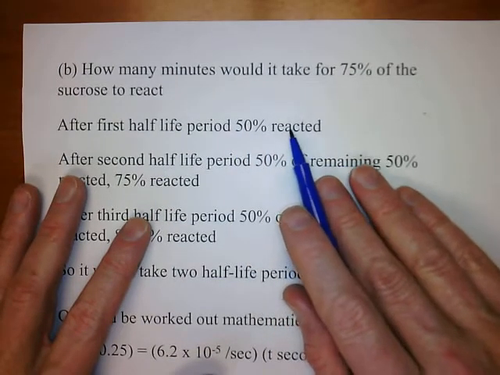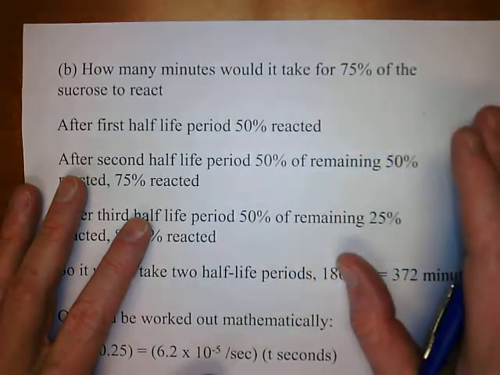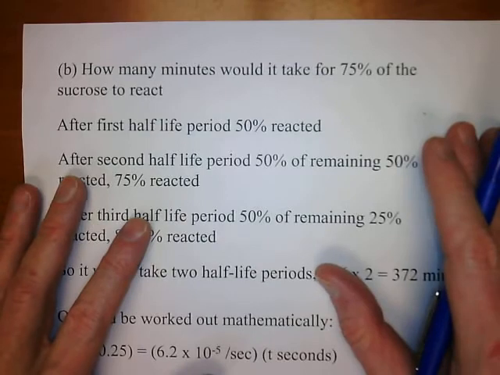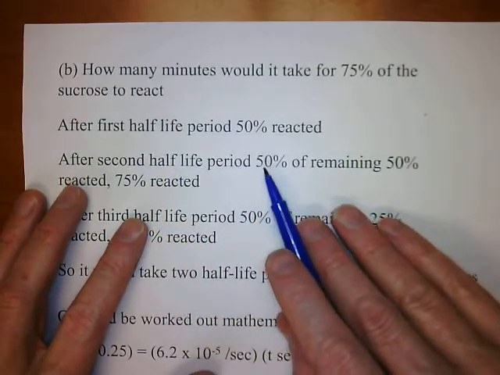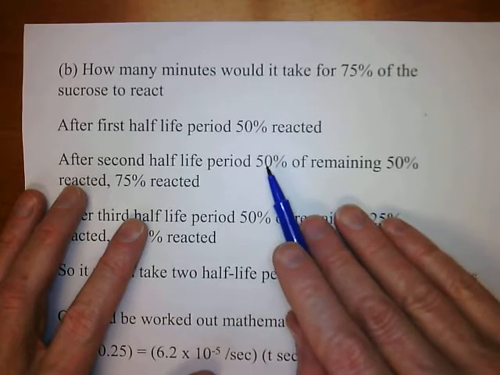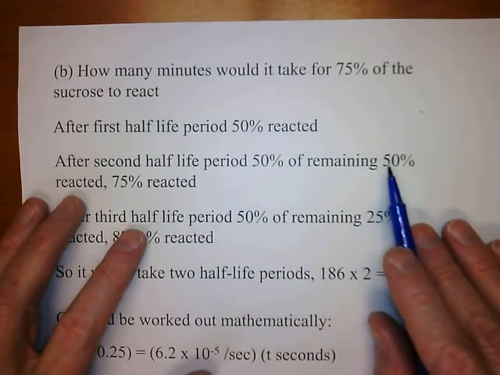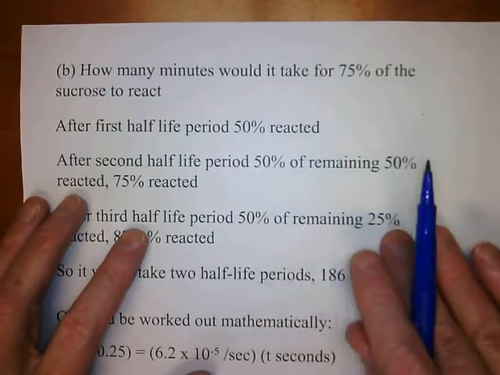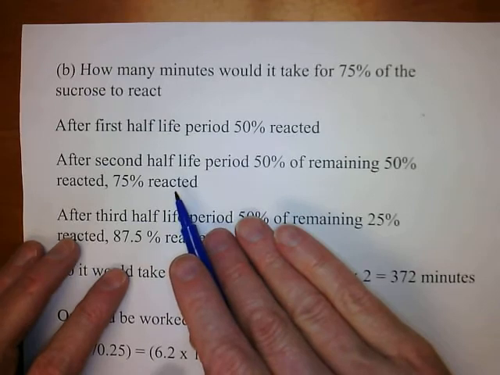So during the first half-life period, 50% of your original material reacts. After the second half-life, we've had 50% of the remaining 50% react.